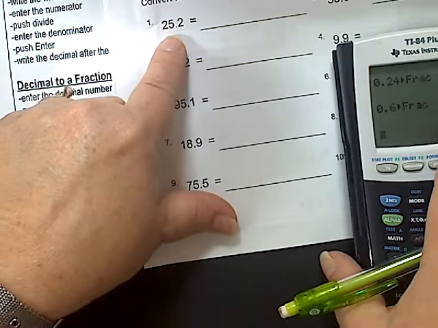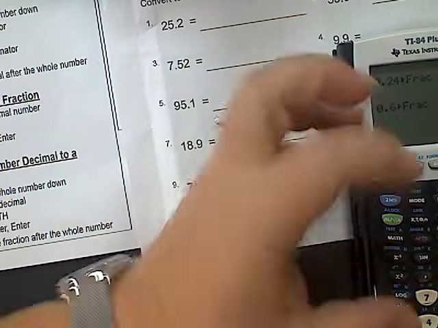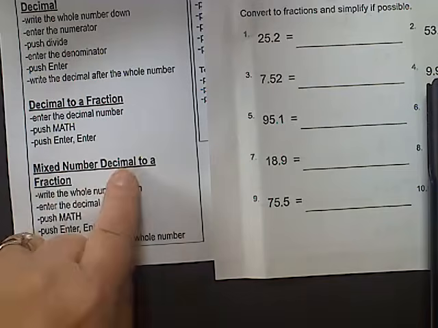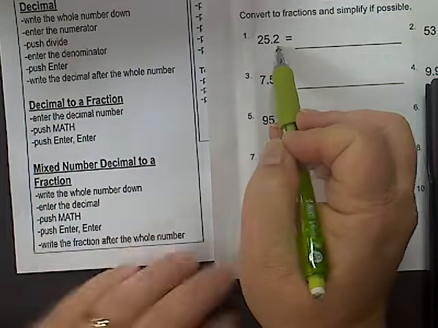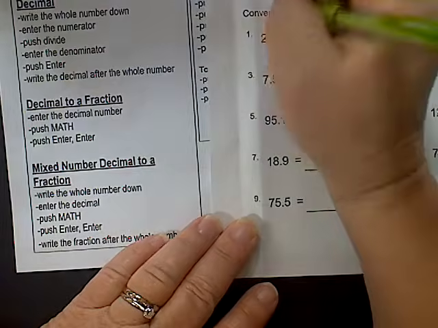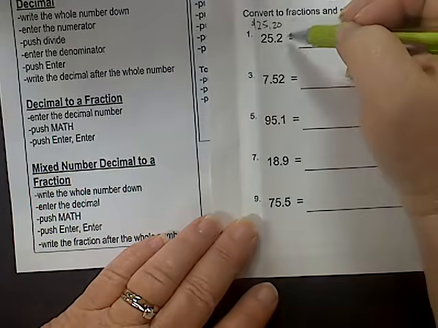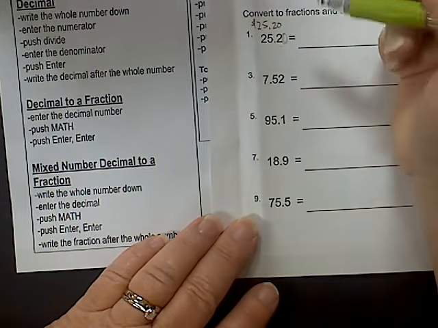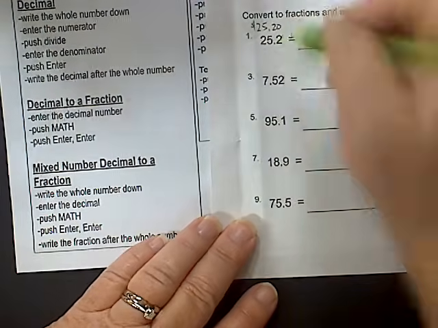All right, now we're going to convert these decimals to fractions. And it says simplify if possible, but I told you already, this calculator will take care of that. So we're going to call these mixed number decimals to a fraction because they have a whole number and they have parts. In other words, if I wrote this like money, it would be $25.20, wouldn't it? I keep telling you we're lazy mathematicians. You see how we leave off that placeholder of 0? Because unless you're really talking about money, you don't have to have that 0 there.